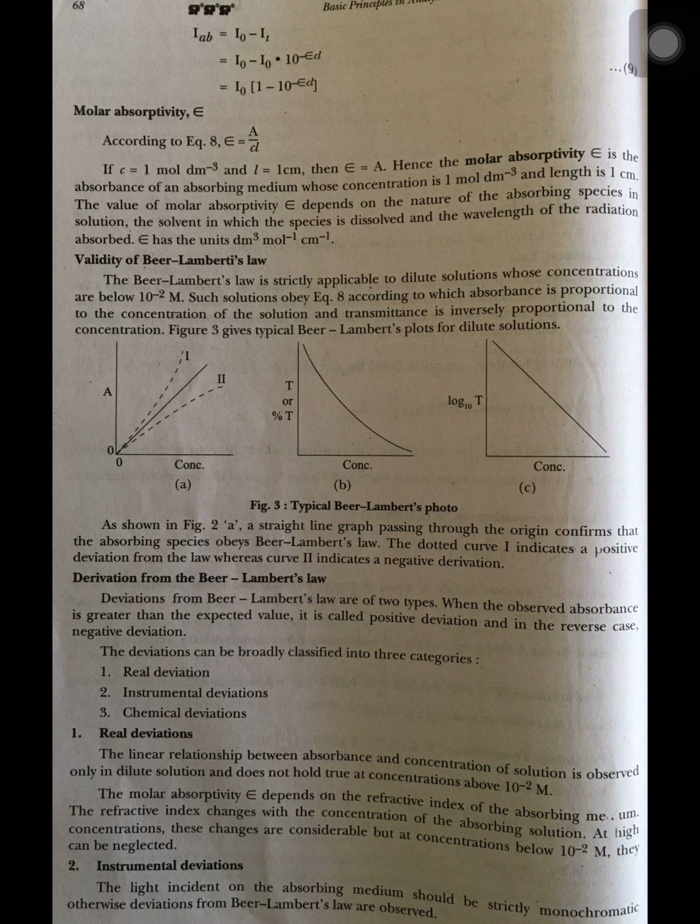So if the concentration of the absorbing medium is lower than 10 raised to minus 2 molar, then the Lambert-Beer law is obeyed. The second deviation, the instrumental deviation: the light incident on the absorbing medium should be strictly monochromatic. Otherwise, deviation from the Lambert-Beer law is observed.